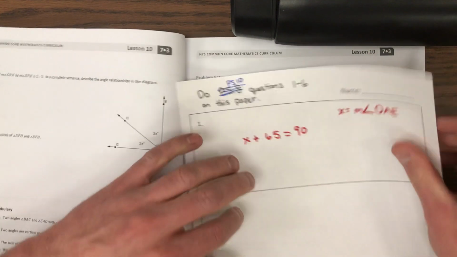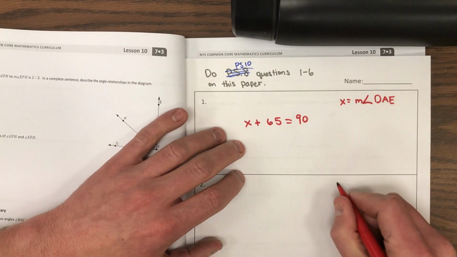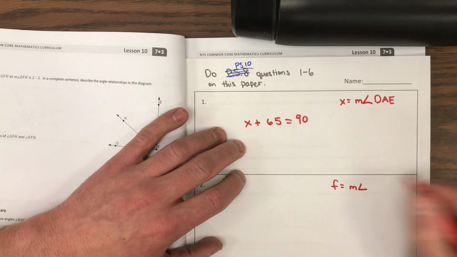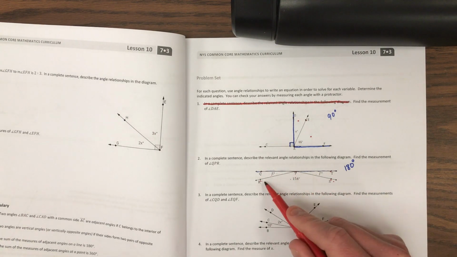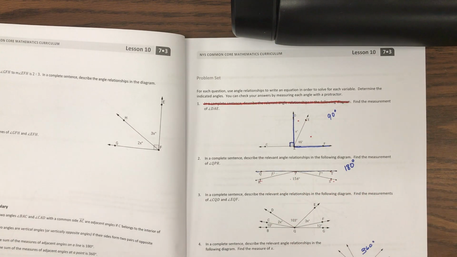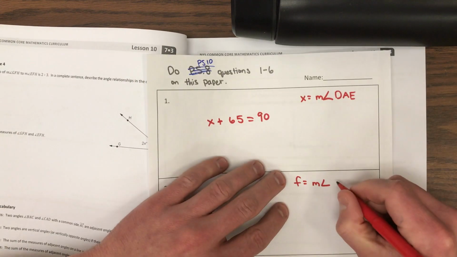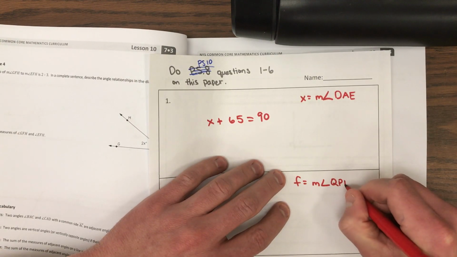So first we're going to define our variable as F for the degree measure of, let's use QPR. We don't have to say that it's also the measure of the other one. That's not important. So it's the degree measure of angle QPR.